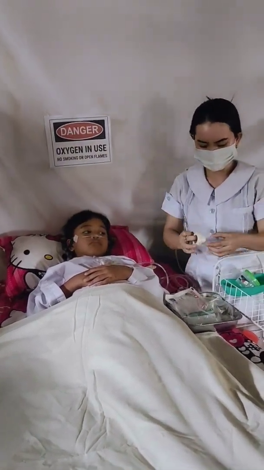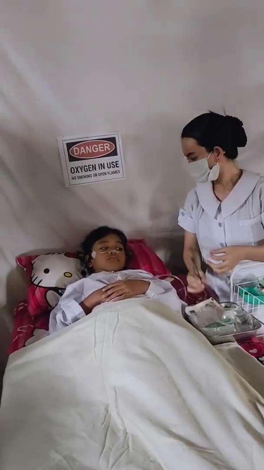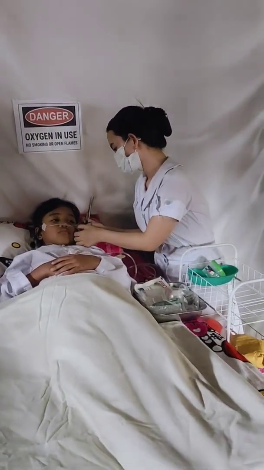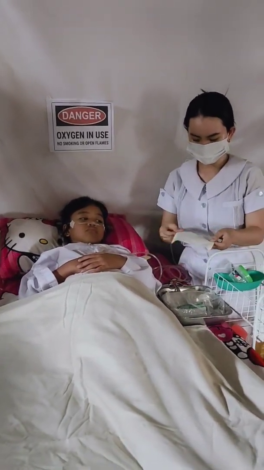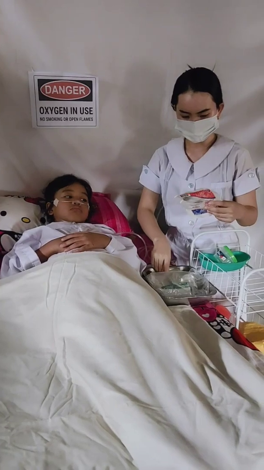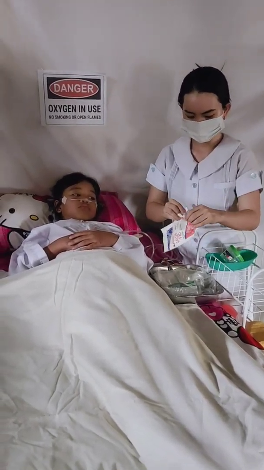And then, pad the tubing over the ears and cheekbones as needed. This is to keep the skin from getting sore. Then last is encourage the patient to breathe through the nose with the mouth closed so that the patient consumes the oxygen needed to sustain normal body functioning.